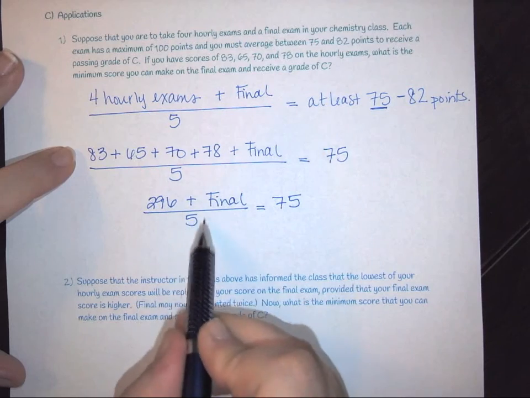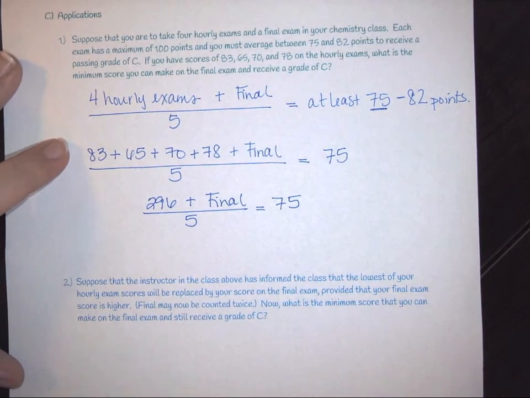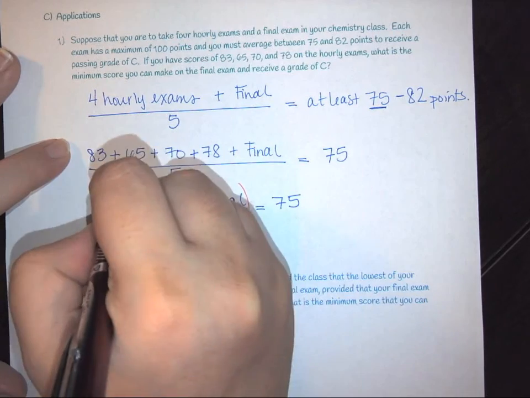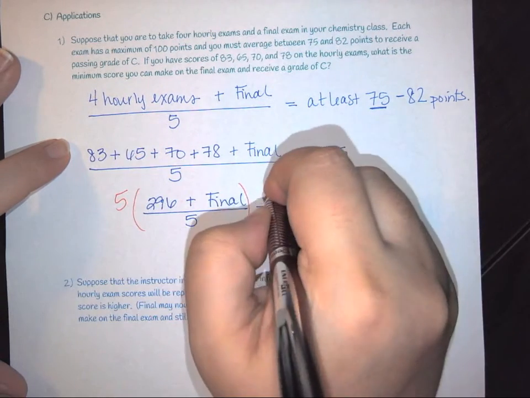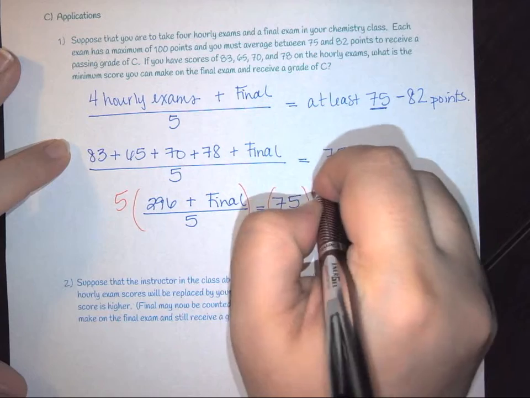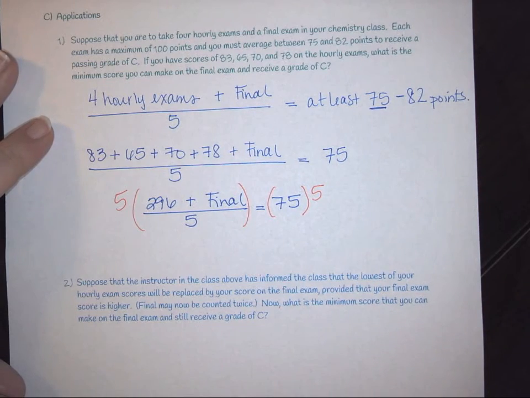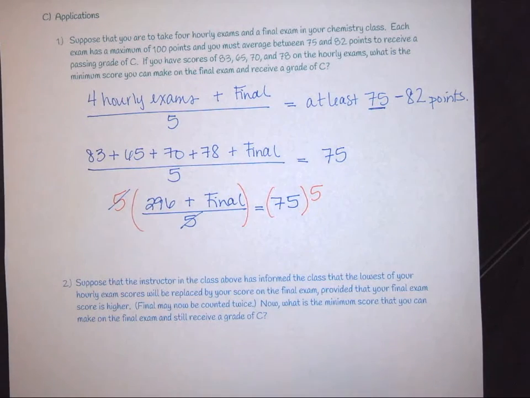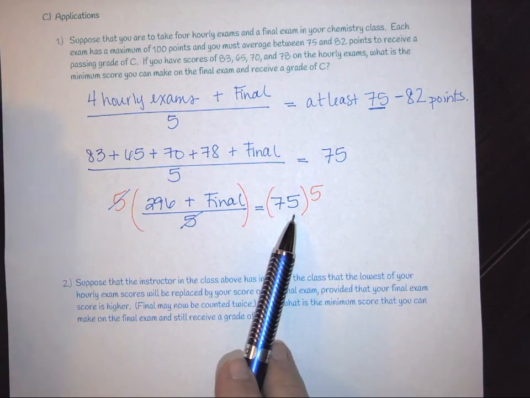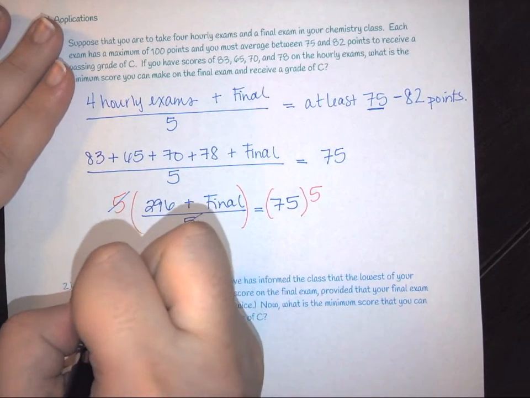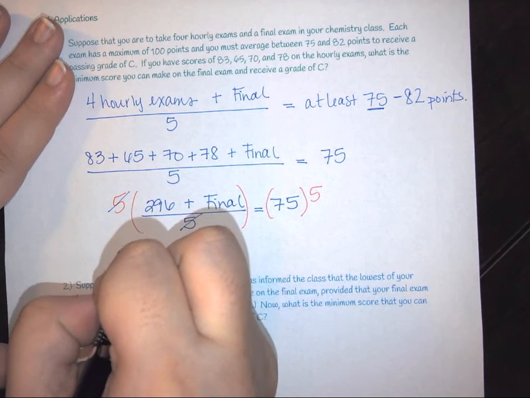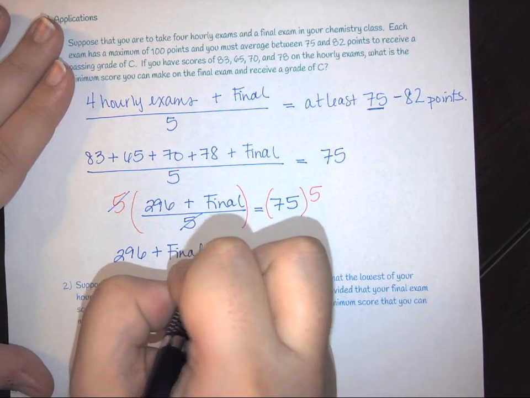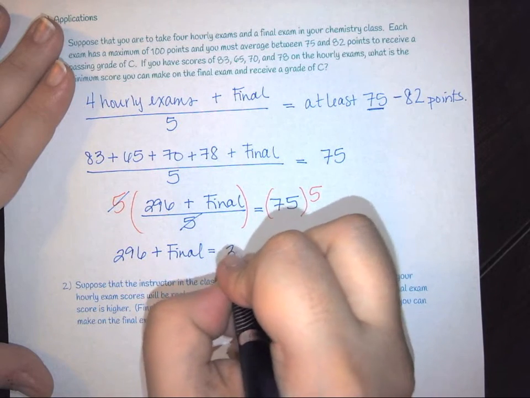In order to get this 5 out of the bottom, you need to multiply your fraction by 5, which means you also need to multiply the other side by 5. What that's going to do is cancel the 5s out of this side and switch it over to the other side. So this becomes 296 plus your final has to equal 375.